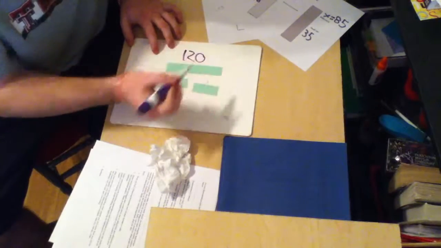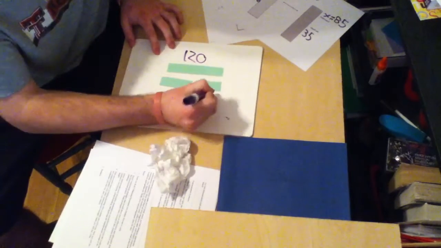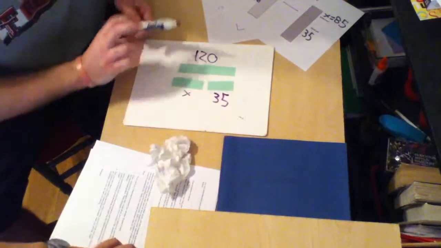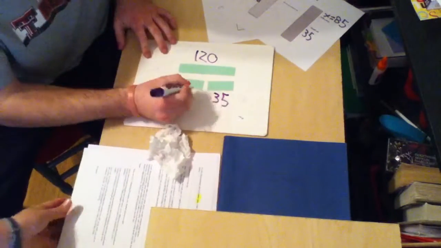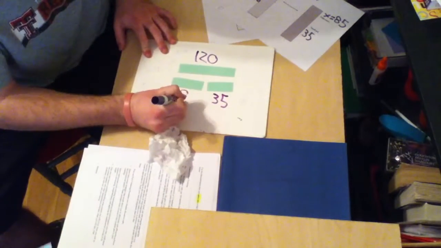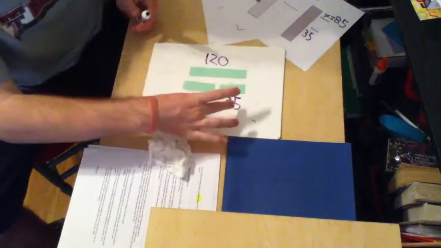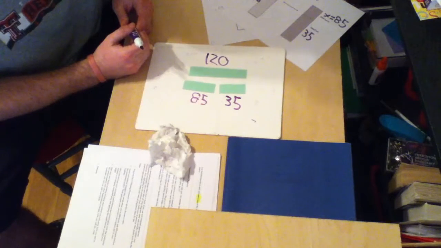We have our large set of 120, a smaller set of 35, and X, which was the amount of cards Cody gave Cindy, but we subtracted and figured out that Cody gave Cindy 85 cards. And so our 2 smaller sets equal the 1 larger total set.